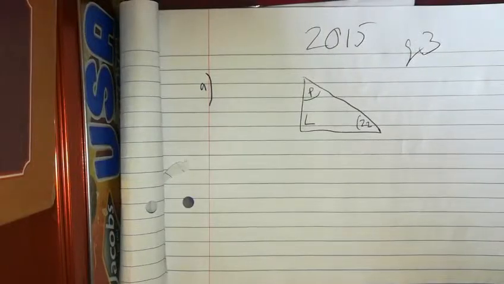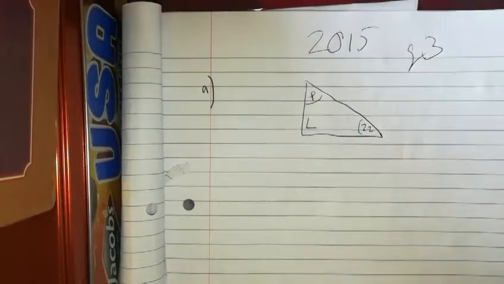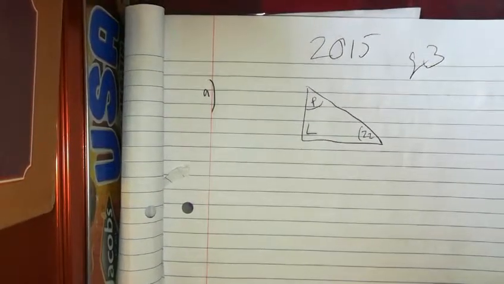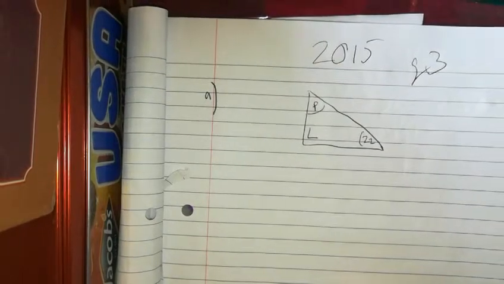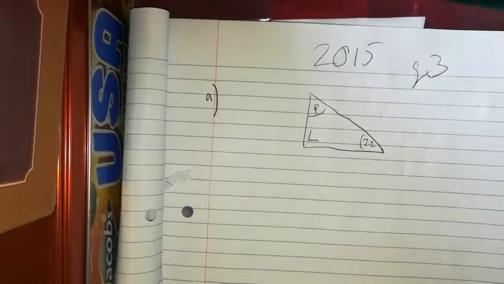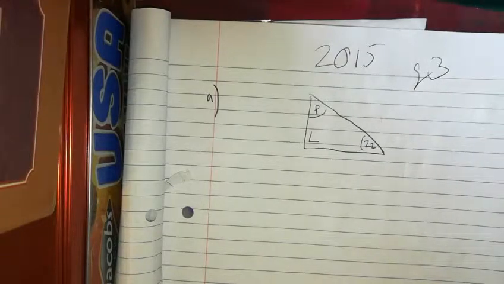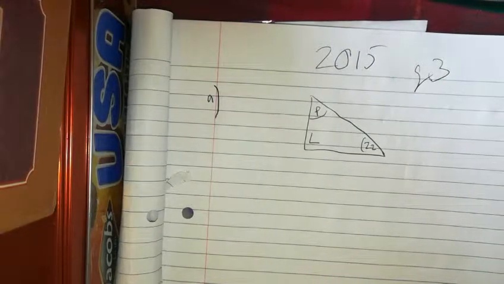Here we have the 2015 question 3. This is Junior Cert Ordinary Level, and this is a question on trigonometry. So the first part says: calculate the size of the angle marked P in the right angle triangle below.